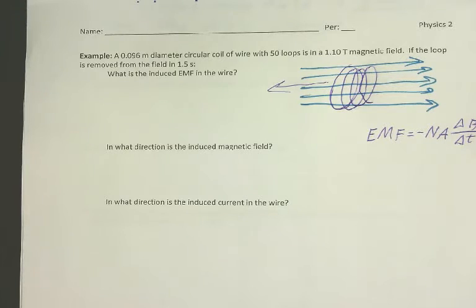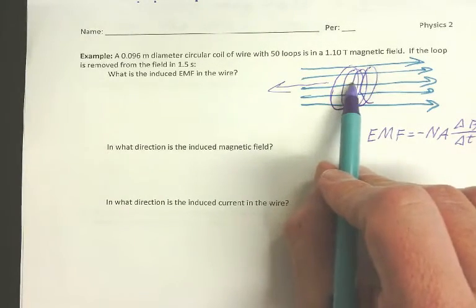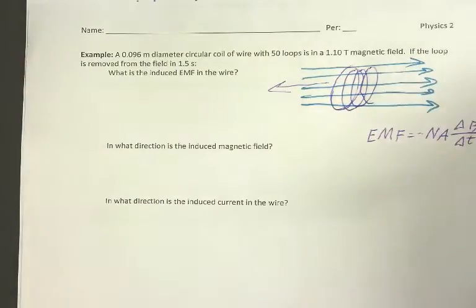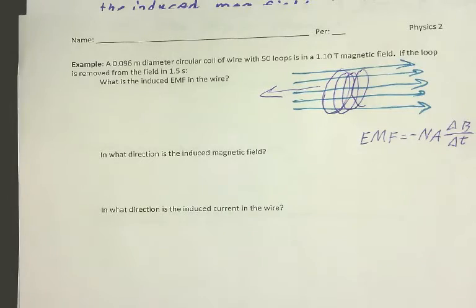Is the EMF the purple arrow? No, this is just the motion of the wire. So I'm pulling the wire through the field. It could be the field is going through. It just needs to show some change. In this case, the change is the coils moving. I'll show you what that has to do with it in a second.